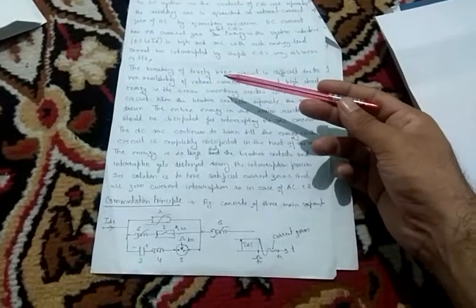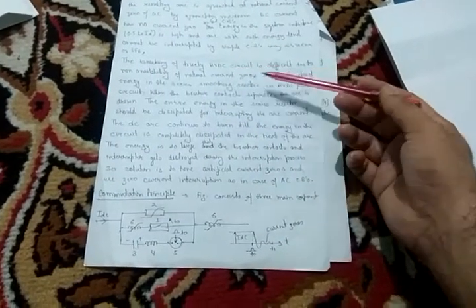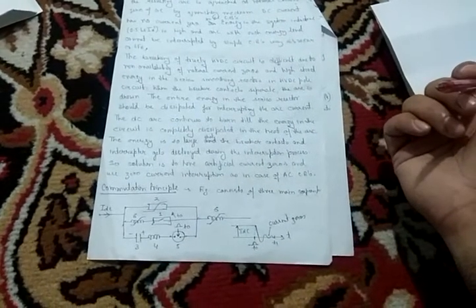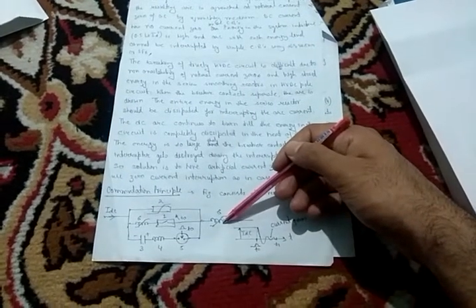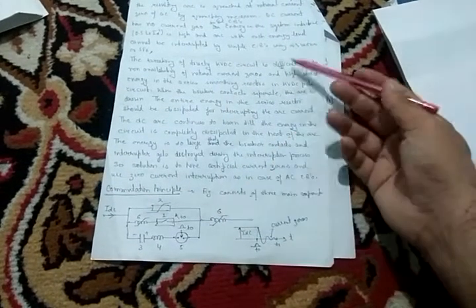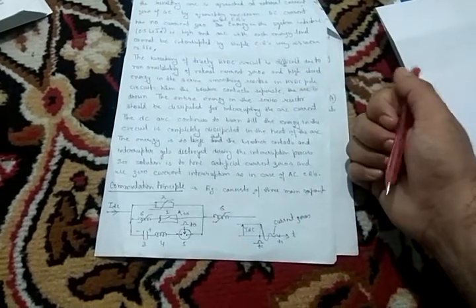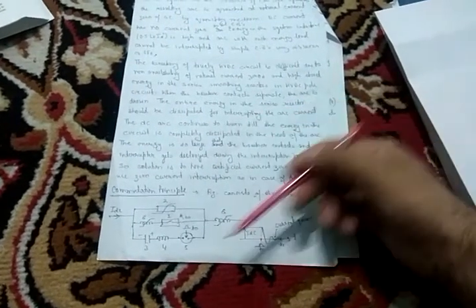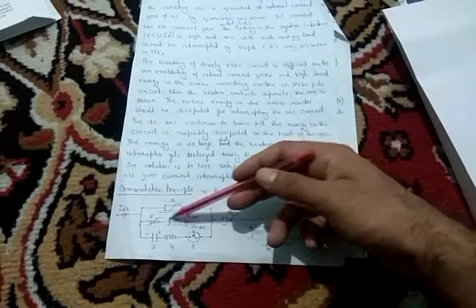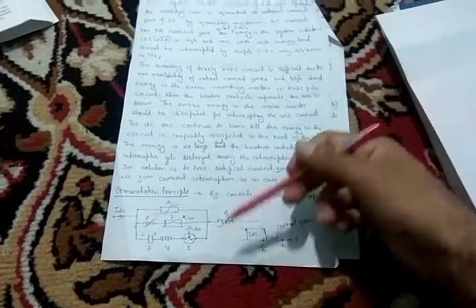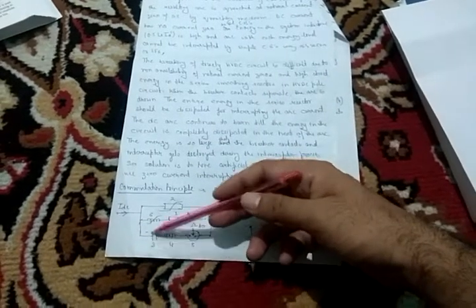The breaking of a true HVDC circuit is difficult due to the non-availability of natural current zero and the high stored energy in the smoothing reactor. So when the contacts are separated, an arc is drawn here. What will happen, we are using here a pre-charged capacitor.